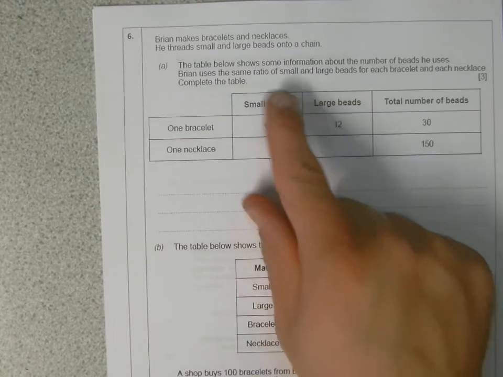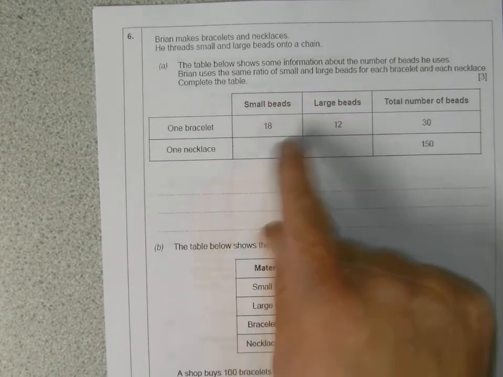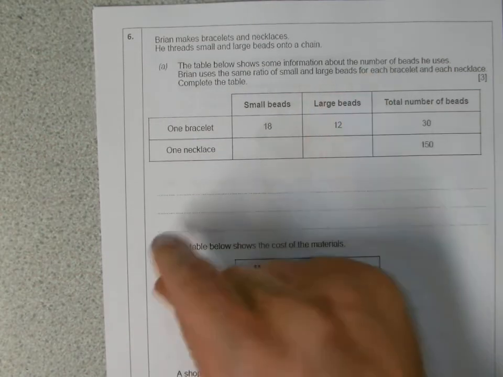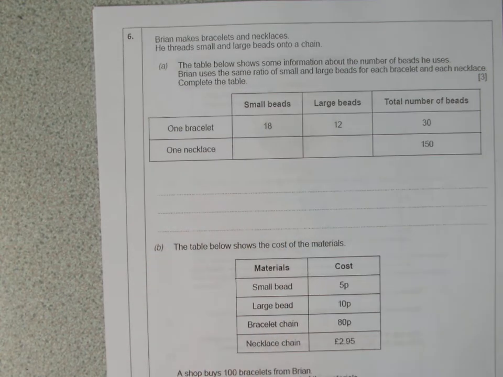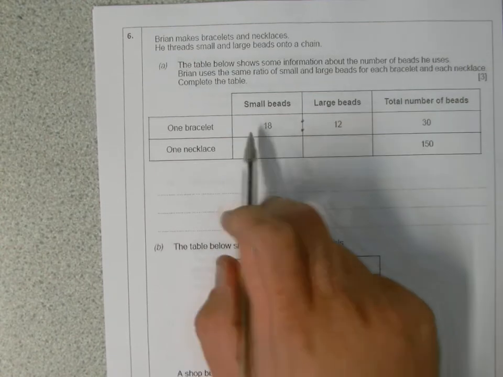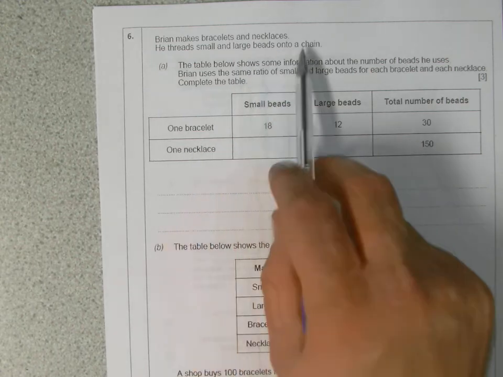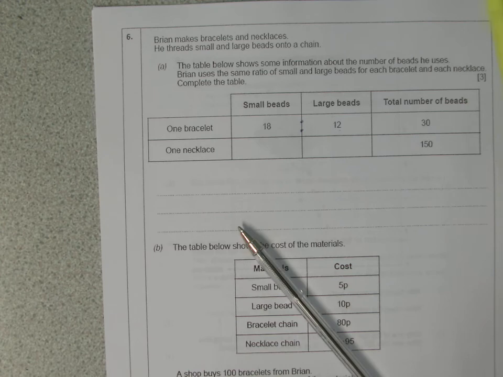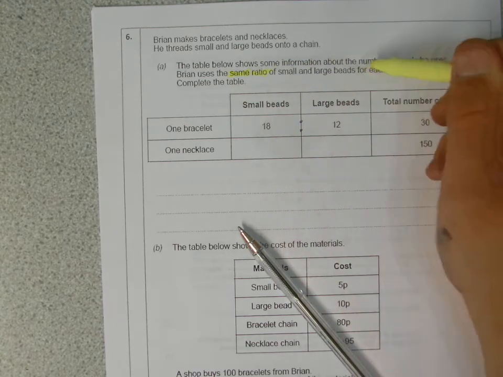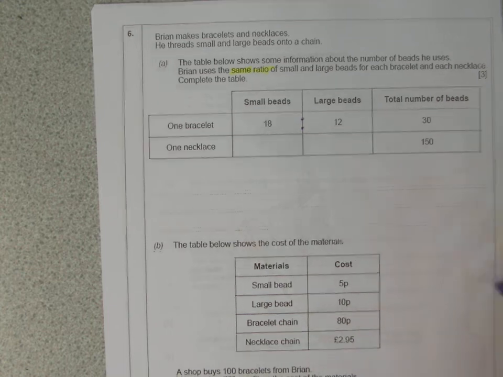We've got here, Brian uses the same ratio of small and large beads for each bracelet and each necklace. So you've got here bracelet and necklace, and it says he uses the same ratio of small beads and large beads. So I suppose you've got your 18 to 12. You can think of that as a ratio there. So 18 small beads to 12 large beads for the bracelet. But here it does say, doesn't it, that he uses the same ratio of small beads and large beads for the necklace as well as the bracelet.